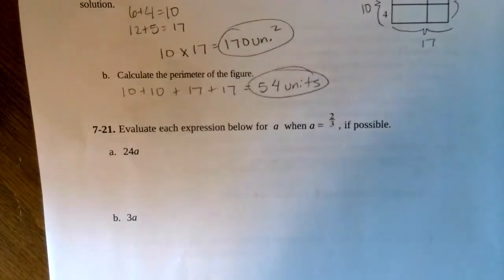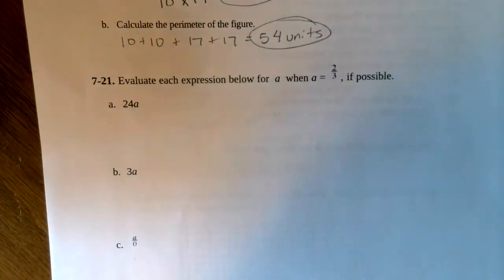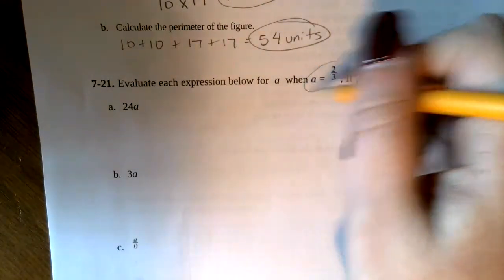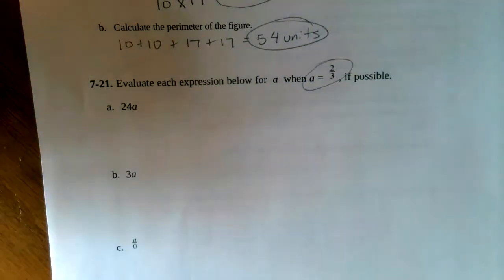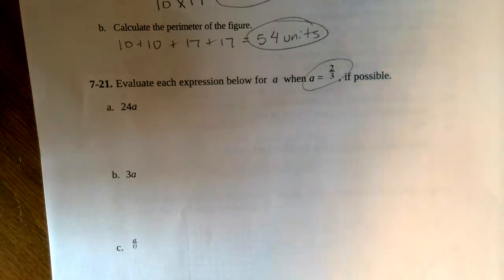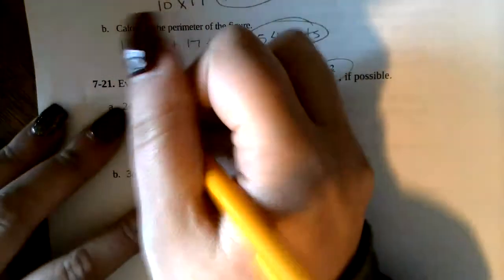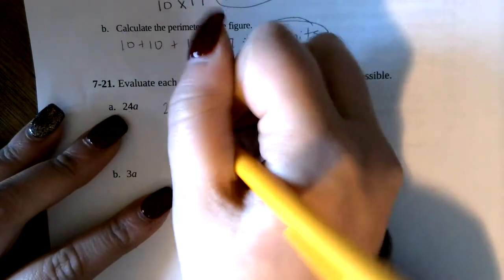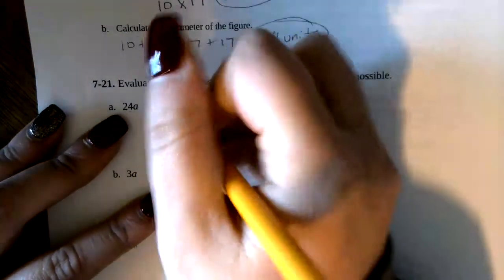Okay, moving on. Number 21, we are evaluating the expression for when A equals 2/3, if possible. And it's not always going to be possible. I'll show you what I mean. For this one, we are multiplying. 24 times A means that we're doing 24 times, what was A? 2/3.